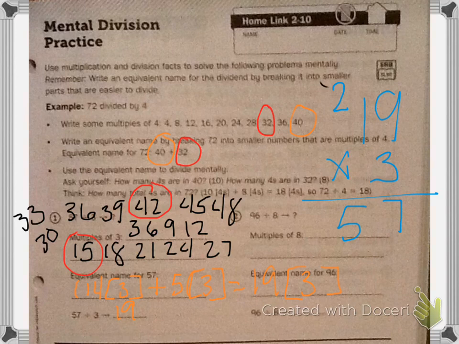Now try the next one on your own. Remember, first find multiples of 8. Go through your 8 facts. Skip count by 8. Then write an equivalent name for 56. Break it down into 2 of the multiples you find. Then write the expression, just like I did. How many times does 8 go into one equivalent, the smaller number, and the next? Have fun. Don't forget to do your practice problems at the bottom.